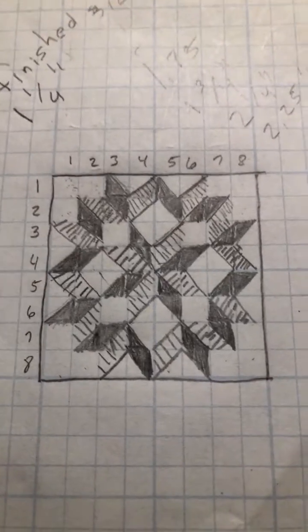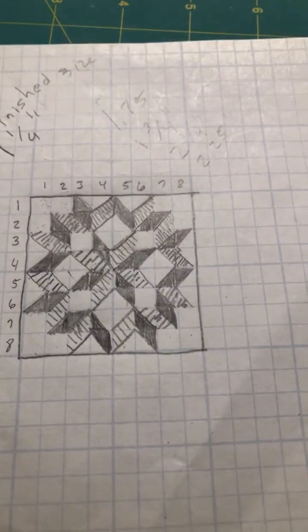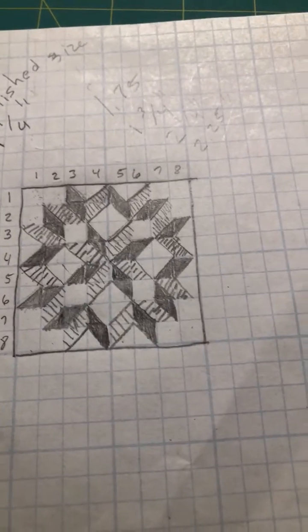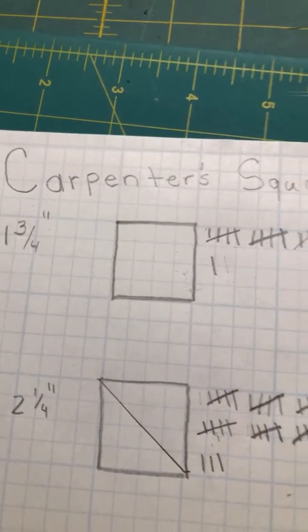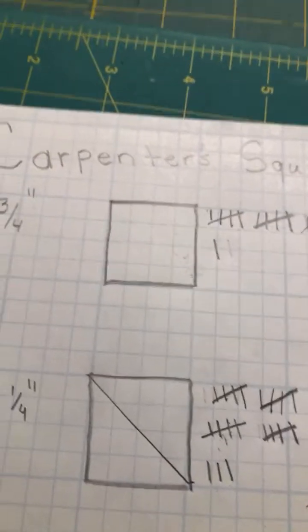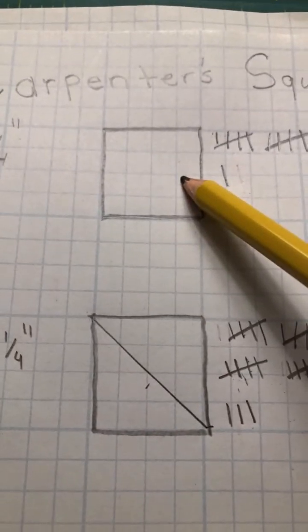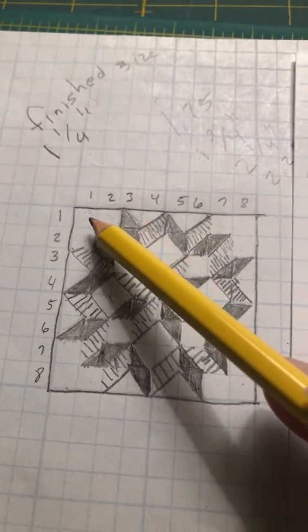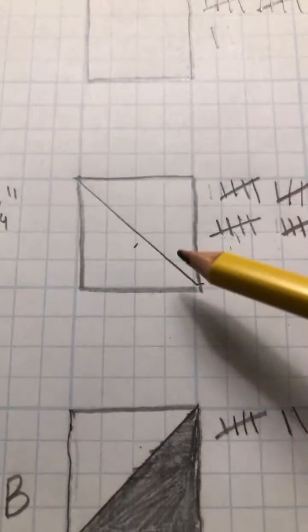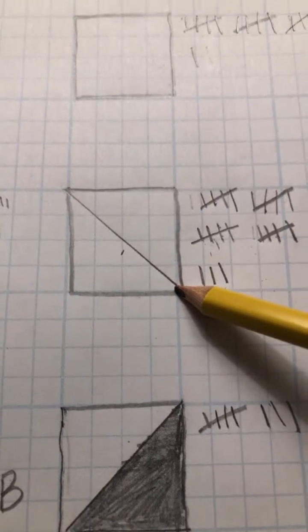So as I was saying, this is the key, what I call my Carpenter's Star key. For this block, I'm going to use the smaller Carpenter Star as a guide. For this block, that represents the blocks like this. And then you come here, this is basically a solid block.